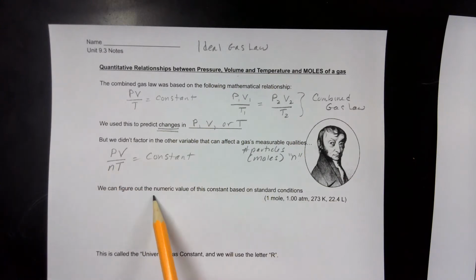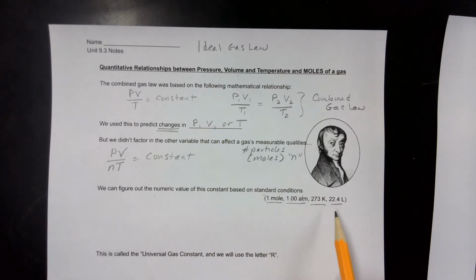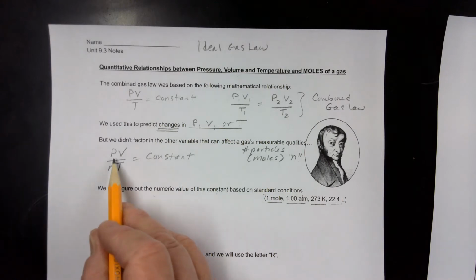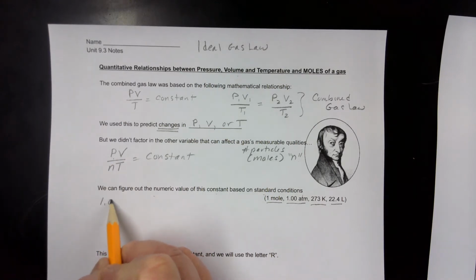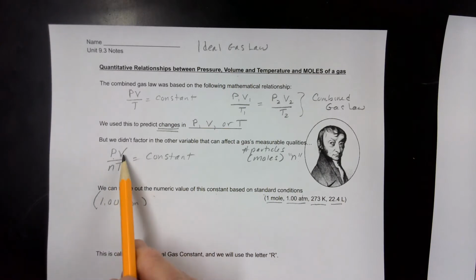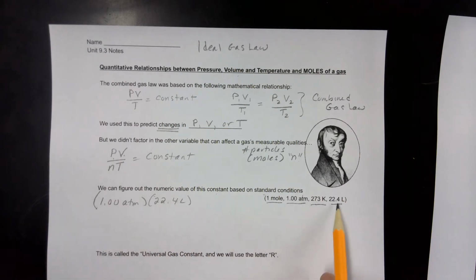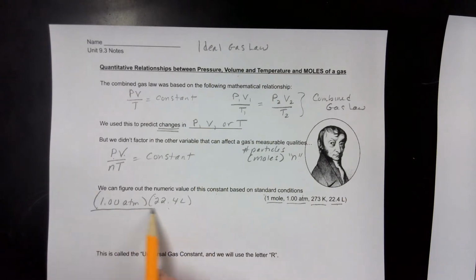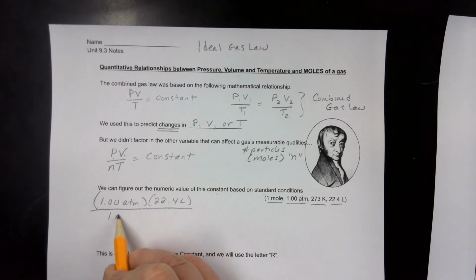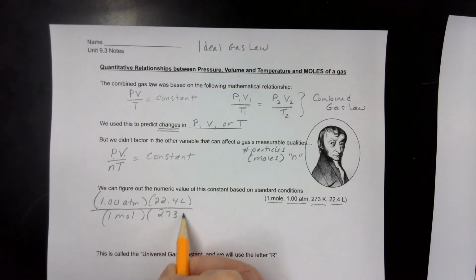So we can figure out the numeric value of this constant based on standard conditions, as if you had 1 mole of a gas at 1 atmosphere, 273 Kelvin, and 22.4 liters. So if we plug in for the pressure 1.00 atmospheres, and for the volume 22.4 liters, because we know that 1 mole of any gas at standard temperature and pressure is 22.4 liters, and we then divide that by 1 mole, and then divide that by the temperature of 273 Kelvin.